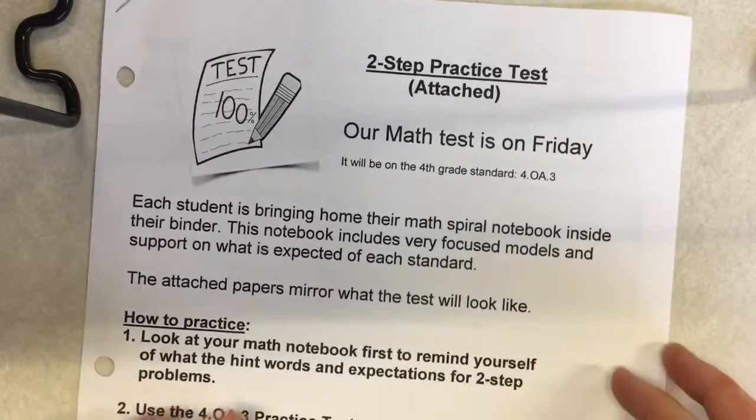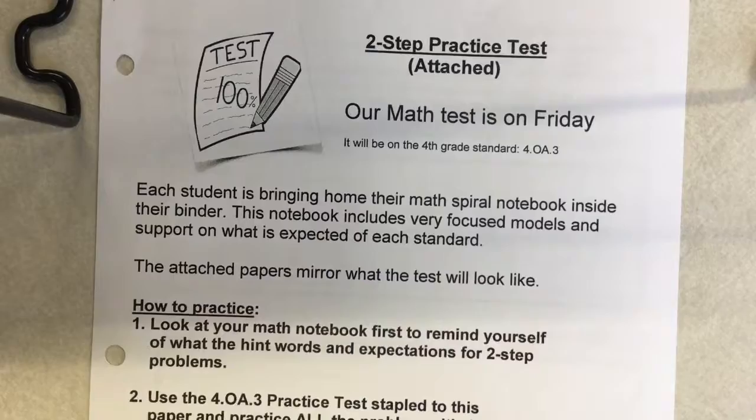That is going to be on Friday, or tomorrow if you're watching this on Thursday. It will be on our 4th grade standard 4OA3, that's two-step problems. So I just wanted to take a minute to go over this letter with you and explain it. If you've already read it and understand it, you can skip past this part and go to the actual practice test. But if you're in class and you're looking at this for the first time, I want you to watch this part so you understand what to expect for tomorrow and how to practice.